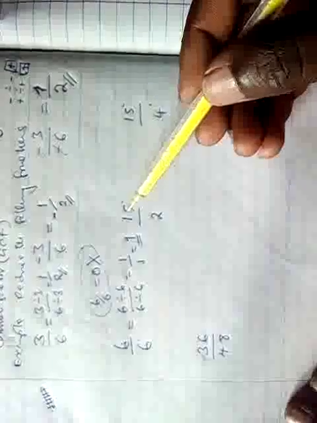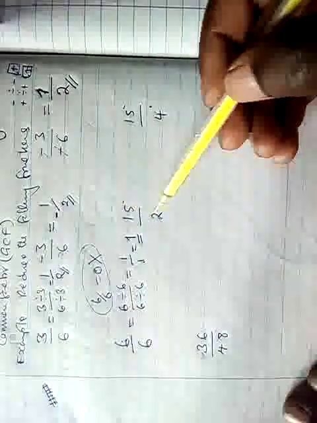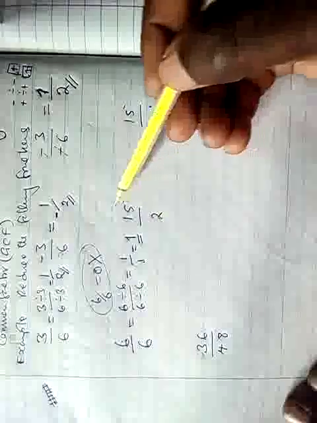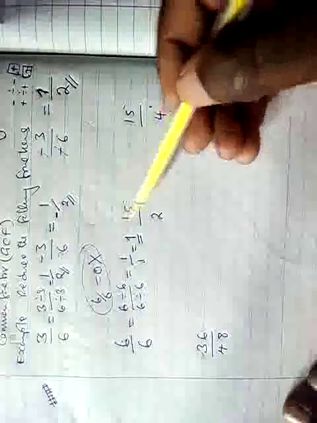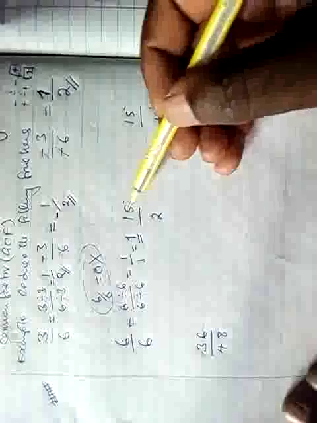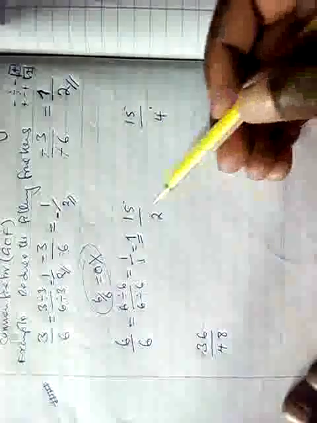When you have a mixed improper fraction, this is an improper fraction because the smaller number is on the bottom and the bigger number is on top. This is common when you come to coordinate geometry.